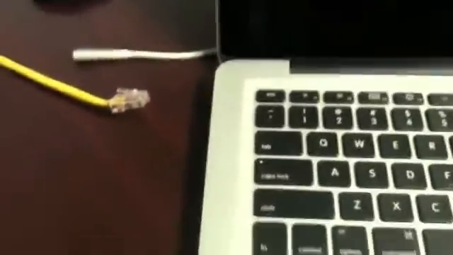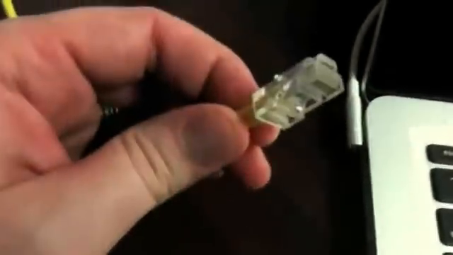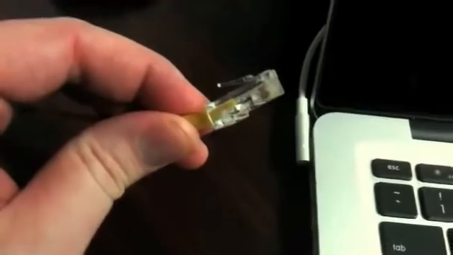Here's a demo on how to reimage a MacBook. The first thing you want to do is make sure that the unit's plugged in because you don't want it to die while you're doing the reimaging. The other thing that you're going to need is a network jack and a network wire so that you can plug the unit into the network to receive the image.